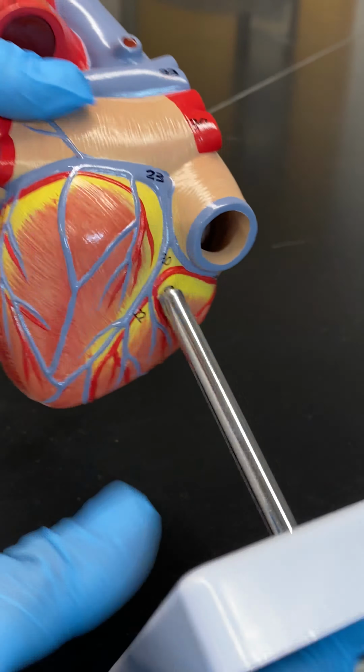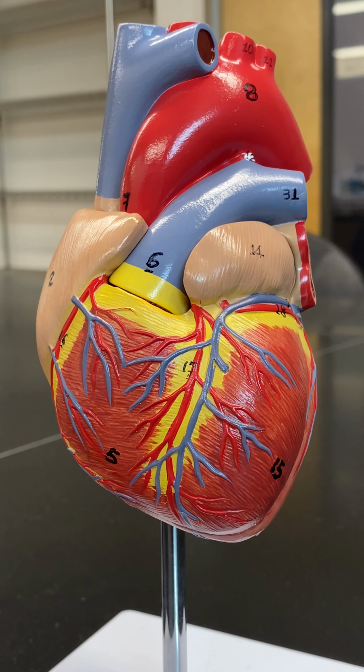These are not the only branches that we have on the heart, but these are the only ones that I need you guys to know for your exam. Okay, that's it.